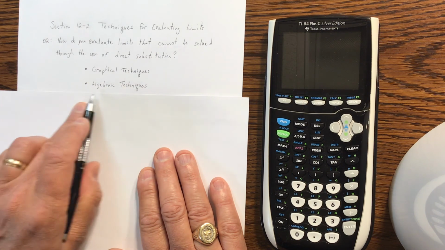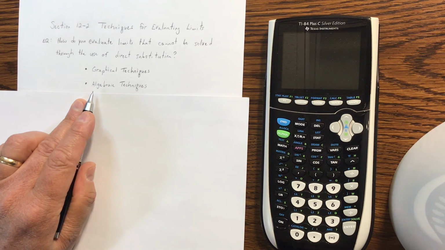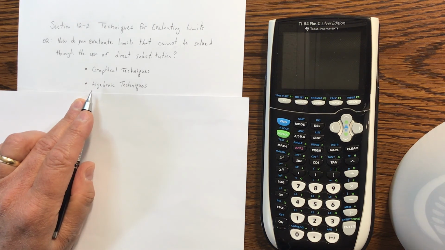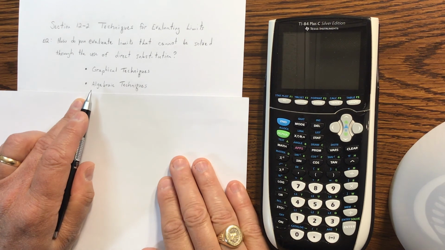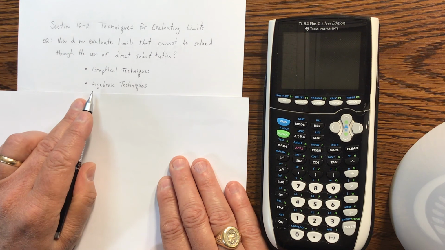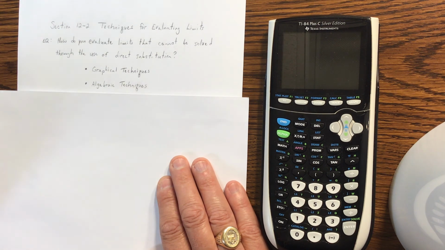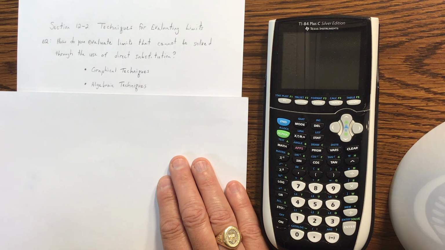Now the algebraic one, again, gets a little bit trickier because you got to think in your brain all the different algebraic shortcuts since algebra 1. Again, the big ones are going to be factoring and rationalization. There's a couple others, but we'll worry about that in upcoming sections or maybe next year in calculus.